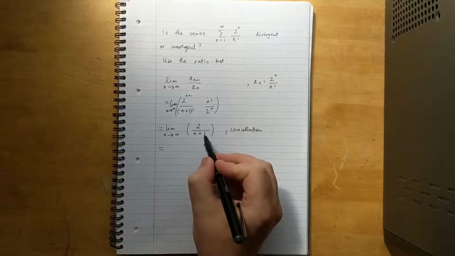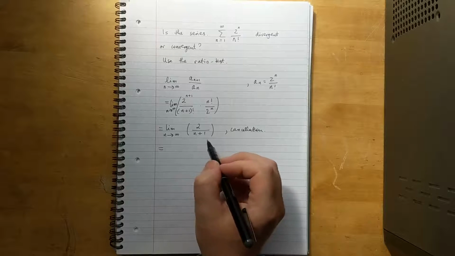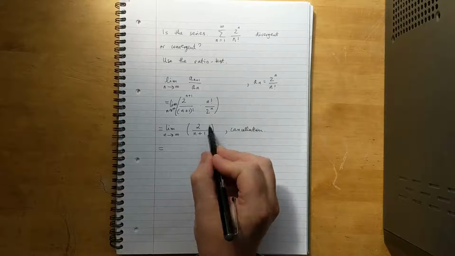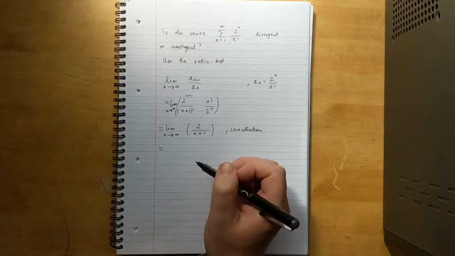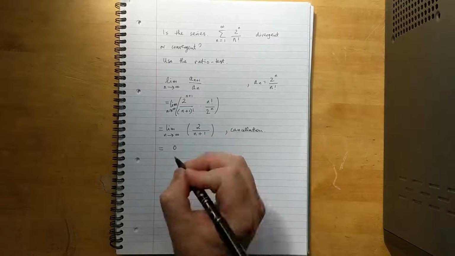Now this limit, okay, it's a constant over n plus 1. So as n gets bigger and bigger, this term is going to be getting smaller and smaller and converging to 0. So this limit is 0.